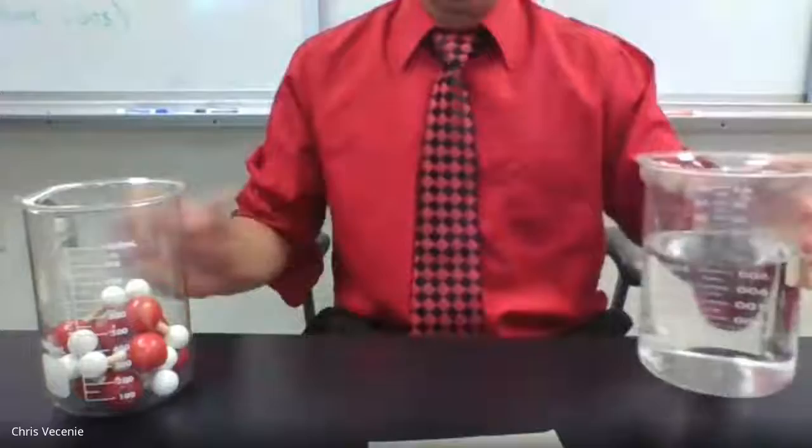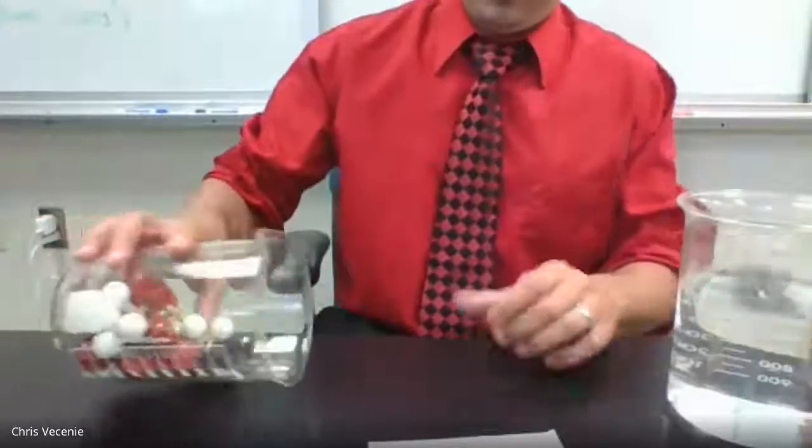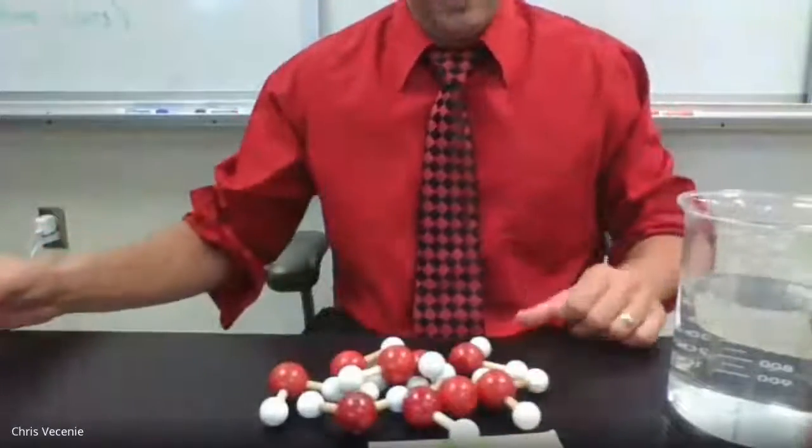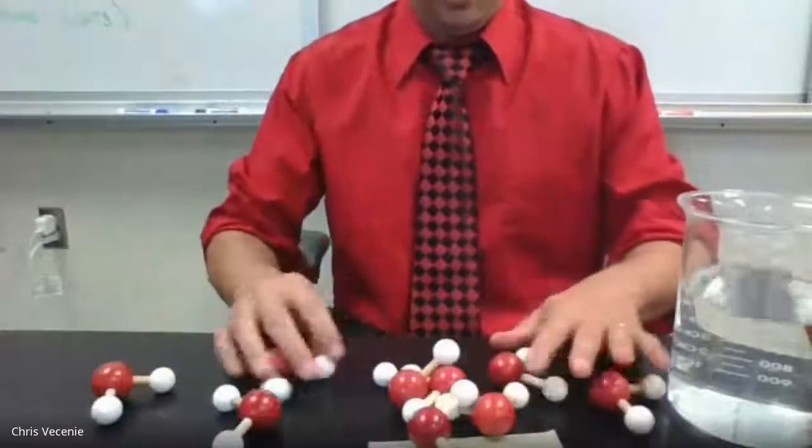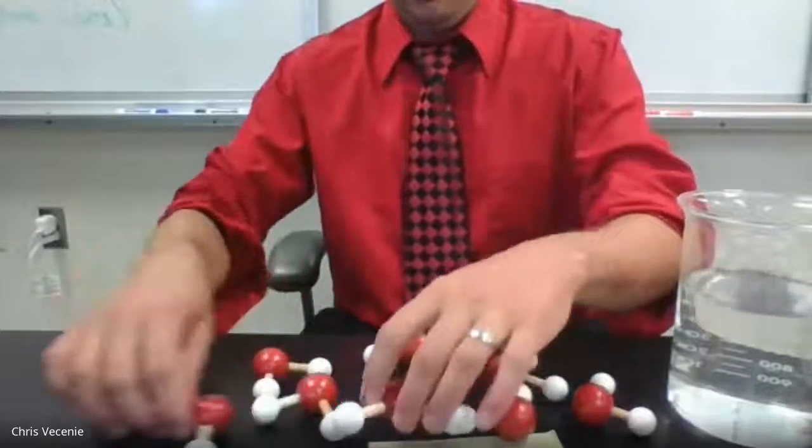That's what you're looking at. Here's your molecular world sample. So you guys are allowed to dump those out, and I can sort those out so that you can see them.